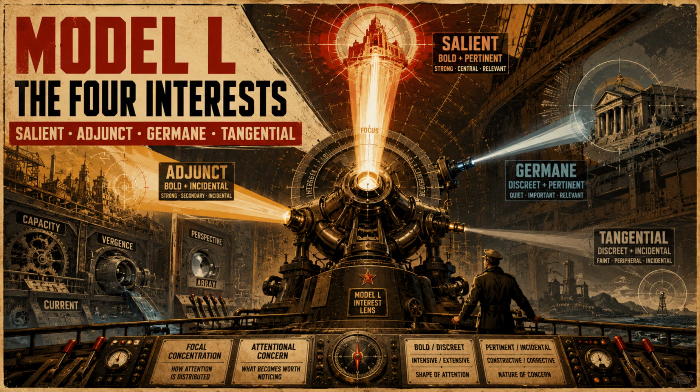Then perspective and array, the ways functions frame, compose, assess, and support decision-making. Now we come to interest, but interest here does not simply mean what someone likes, what hobbies they have, or what subjects they happen to enjoy talking about. In Model L, interest is more structural than that. It concerns the way attention is distributed, what the type focuses on boldly, what it handles more discreetly, what becomes a pertinent concern, and what remains merely incidental.